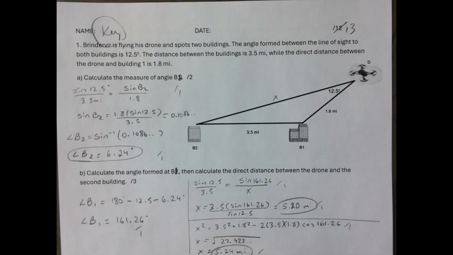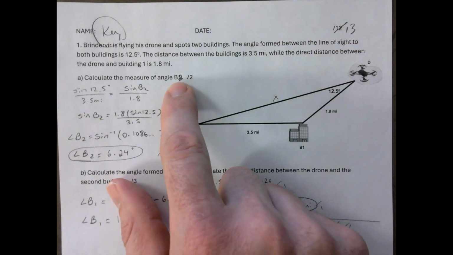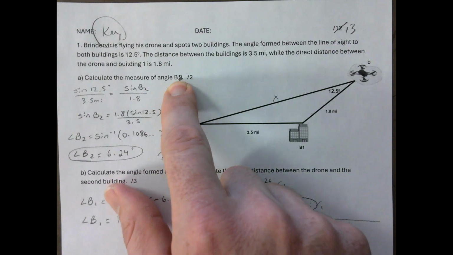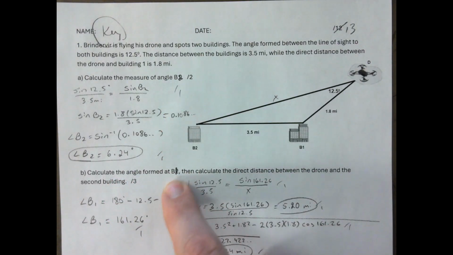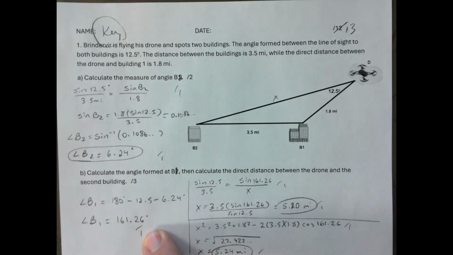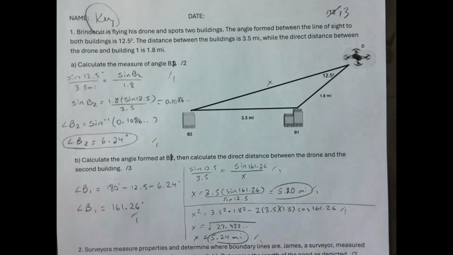I appreciate that. So I'm going to solve for B2. If you solve for B1, obviously you're going to have them flip-flopped, and that's fine. I'm not going to take any marks off there, as long as you have B1 and B2 show up there, we're fine. Okay.